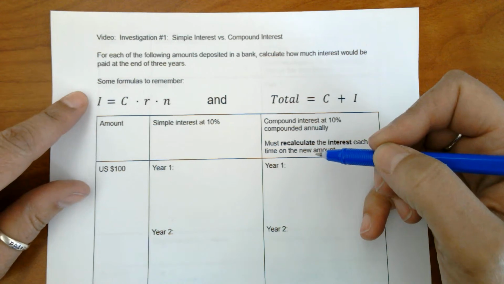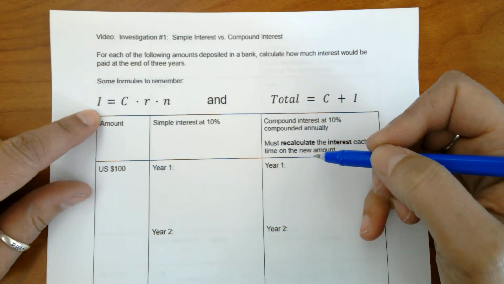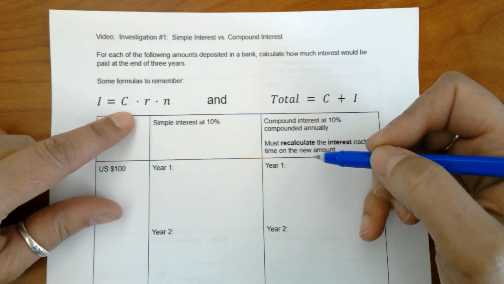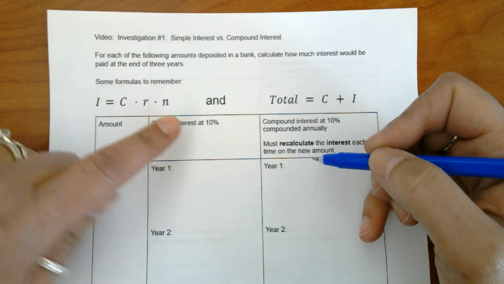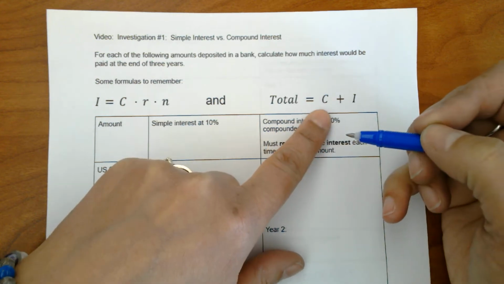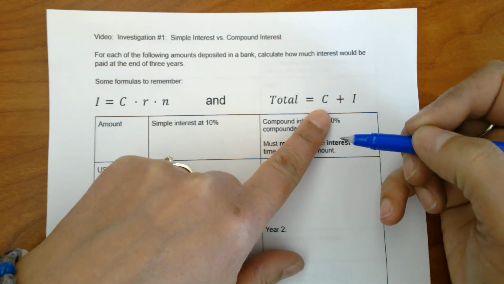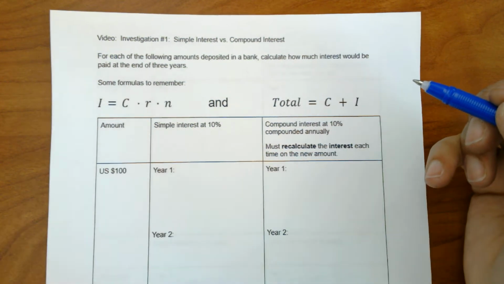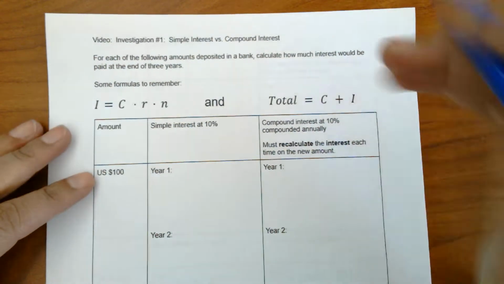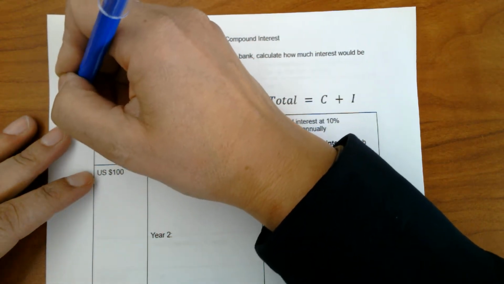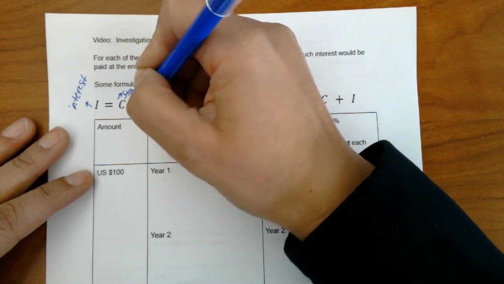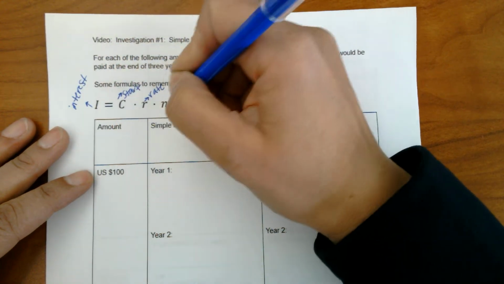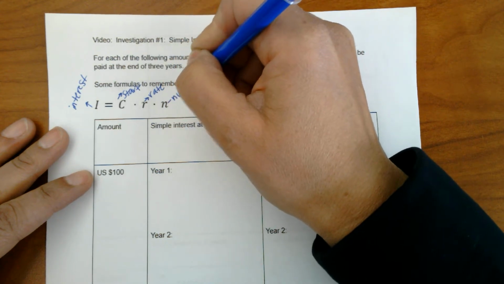Here are some formulas to remember. Interest, or I, equals C, which is capital, that's our start amount, times our rate, times our number of years. And our total equals our capital, which is our start amount, plus our interest. So we have interest. This is what we start at. This is our rate. And this is our number of years.